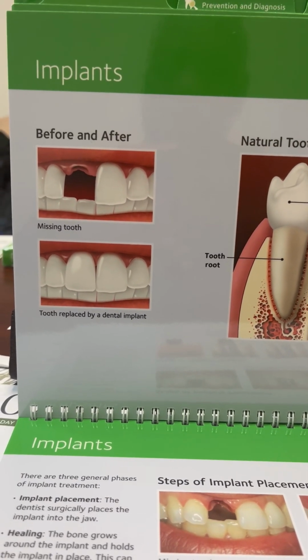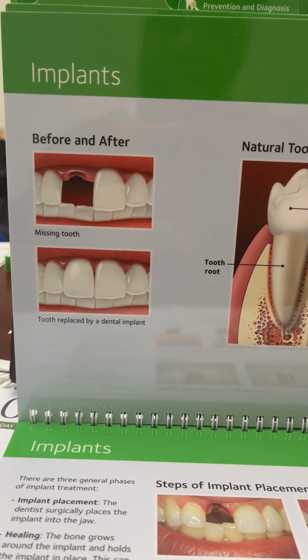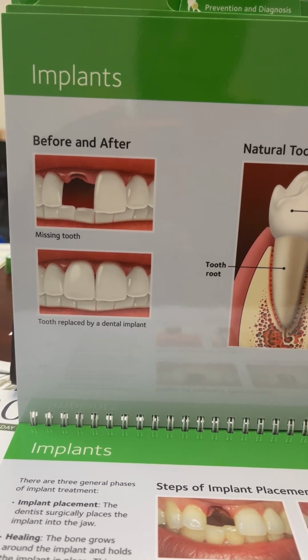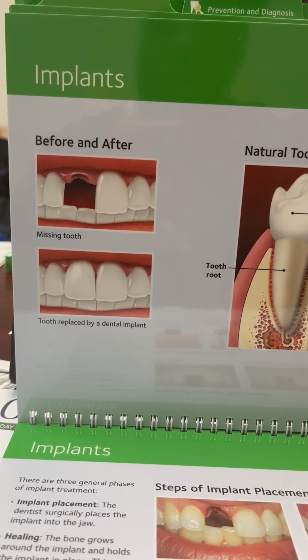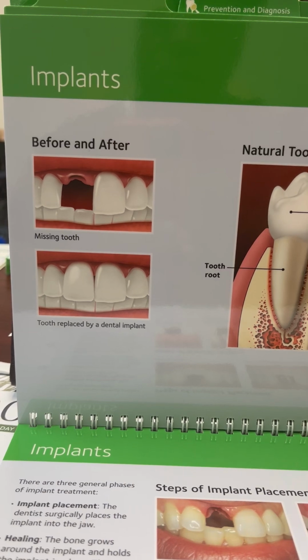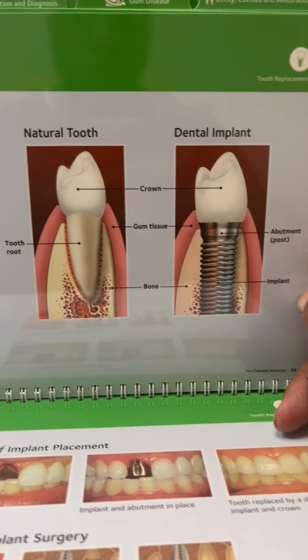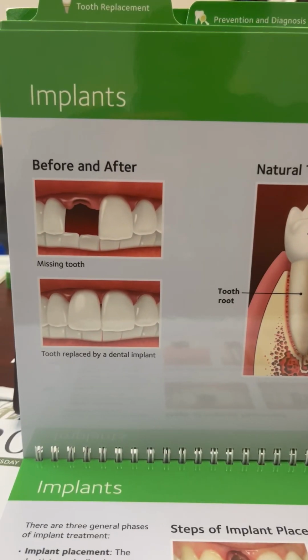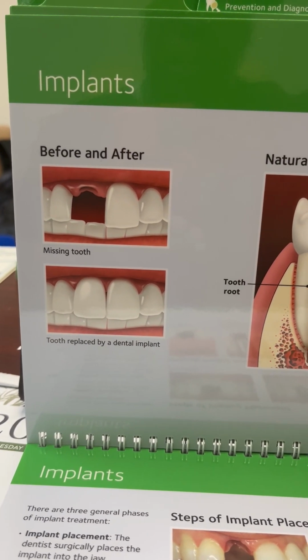I'm back to give you a little bit of a brief conversation about implants. You may have an idea what implants are, but I'm going to give you a quick summary or overview. Implants are metal or non-metal rods that are implanted into your jawbone. When you're missing a tooth, one of the ways to replace that is to go with an implant.